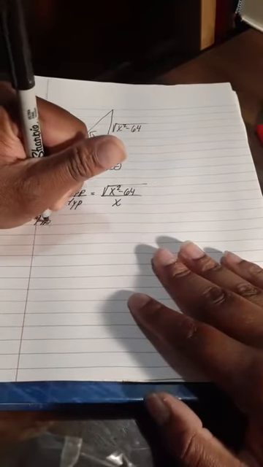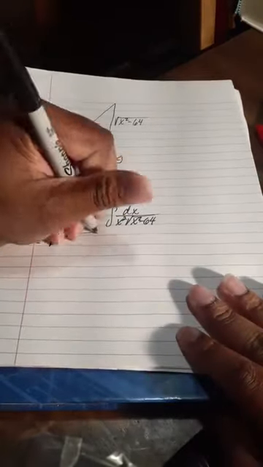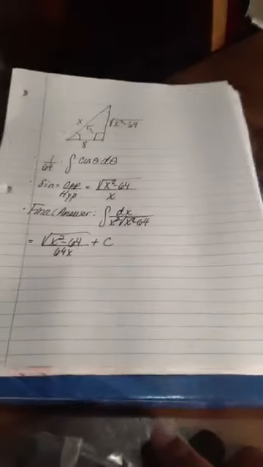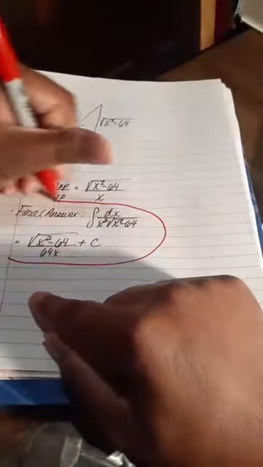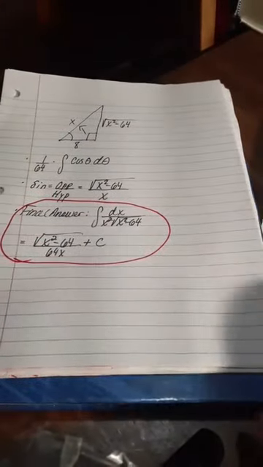So the final answer for this integral using trigonometric substitution. So we have our integral here. We were asked to integrate dx over x squared times the square root of x squared minus 64. And our answer to this integral, I'm just going to write it as the square root of x squared minus 64 all over 64x. And then we'll need to tack on a plus c to the end, because this is an indefinite integral. And that is how you evaluate this integral using trigonometric substitution. So hopefully that made sense.